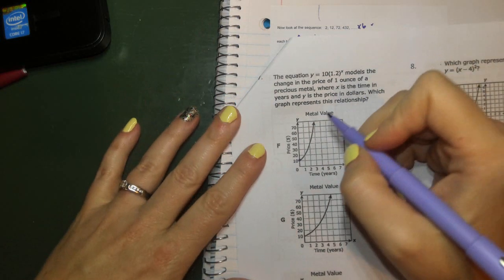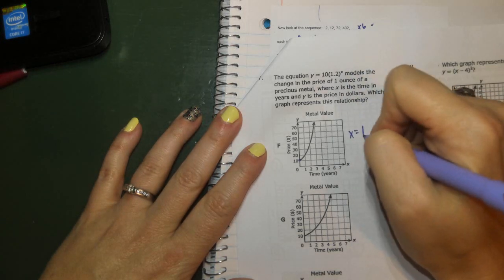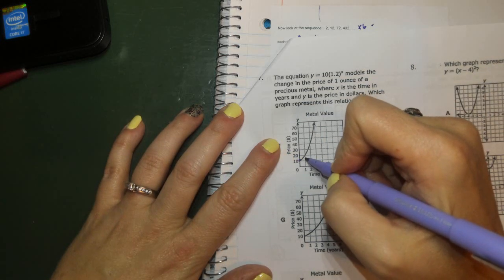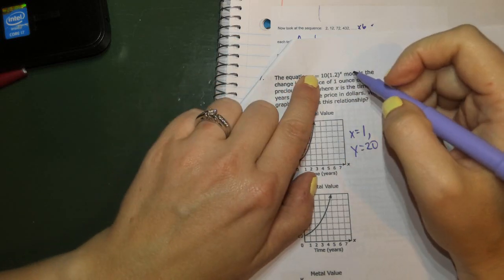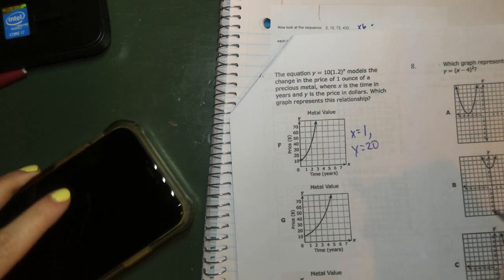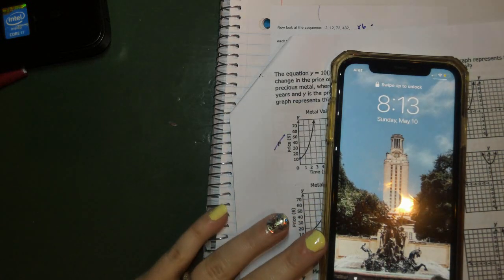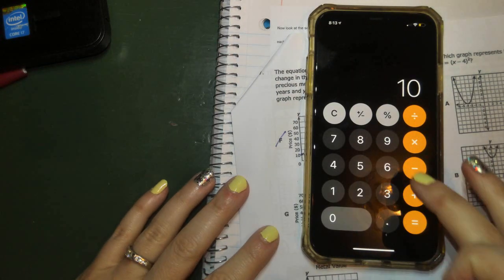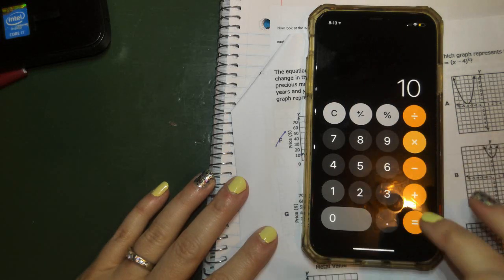And then I always like to look at 1. What is it at 1? If x equals 1, then this one says y is 20. So let's see if we put a 1 in here for x, if that would equal 20. What's 10 times 1.2? It's not 20, so I'm going to tell you right now, it's not going to be F. 10 times 1.2 is 12.